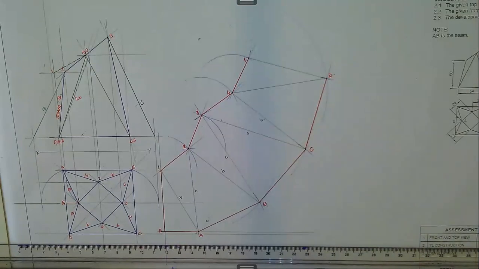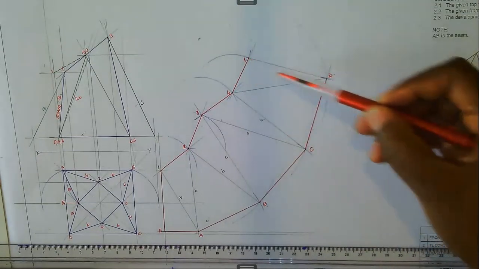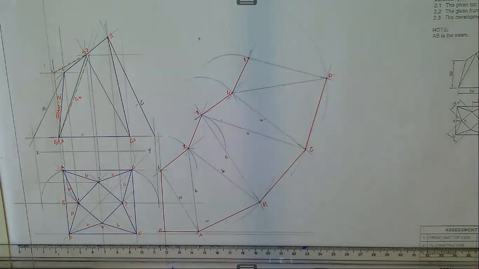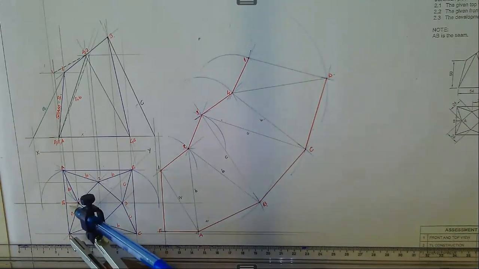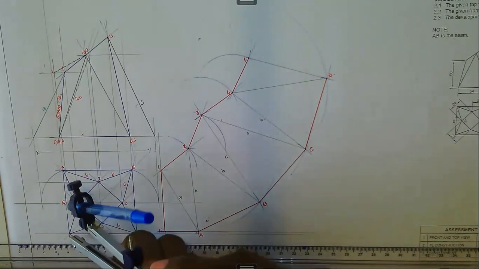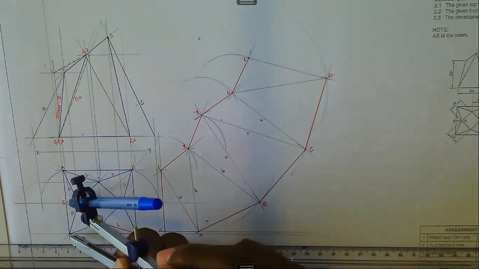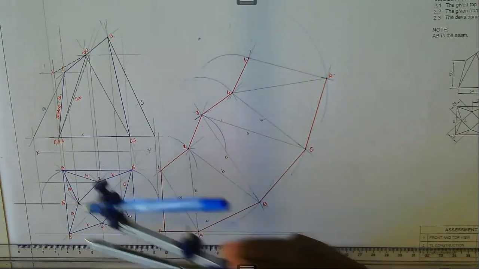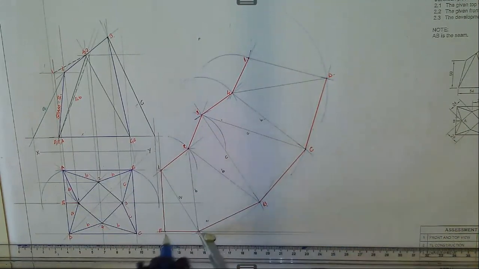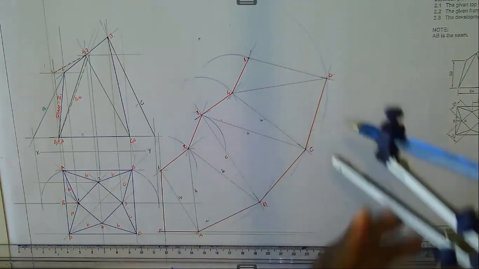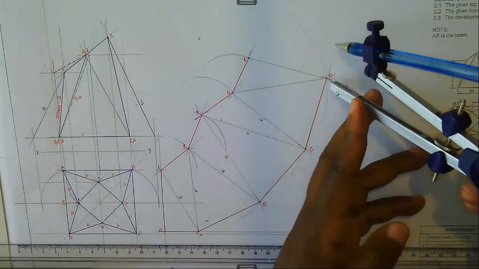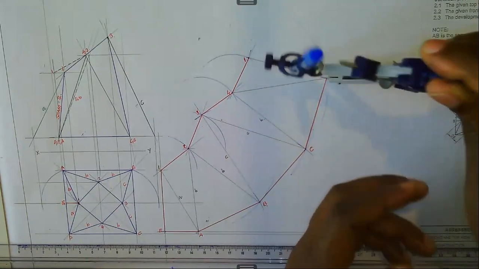Right. The next one that we require is point E. Right. So from 1 to E and D to E. Remember, you take the true length from D to E, right, like this. That is the true length, which is the same as that one as well, okay? But you stand at point D, you describe an arc like that.